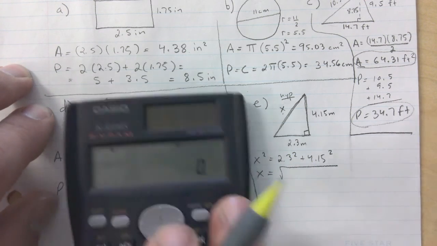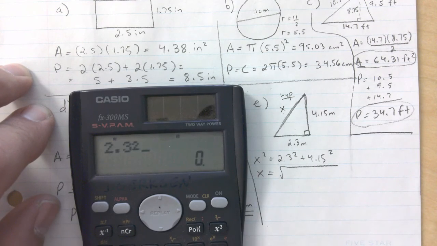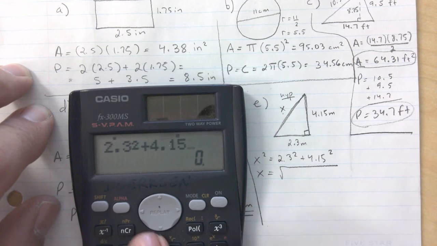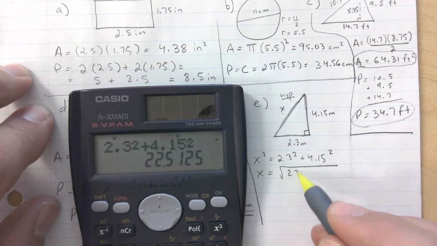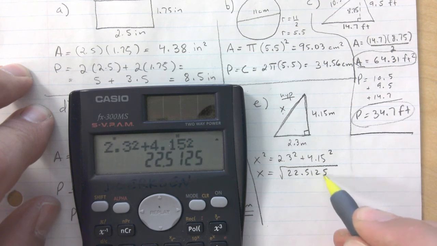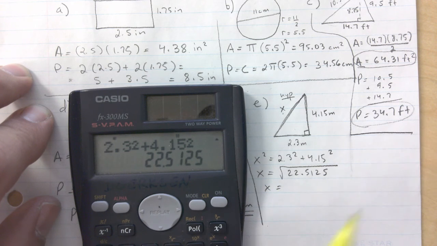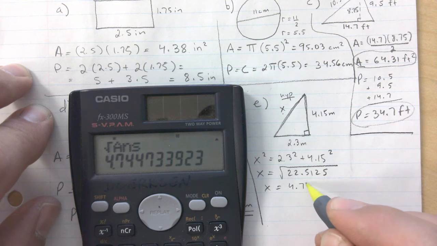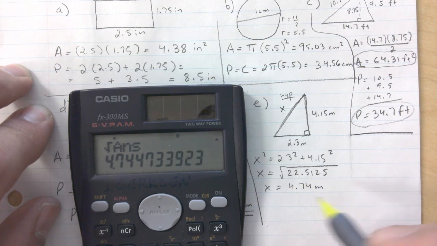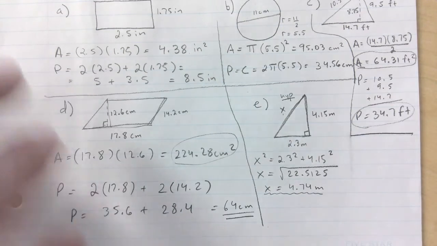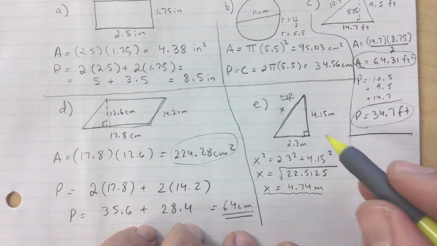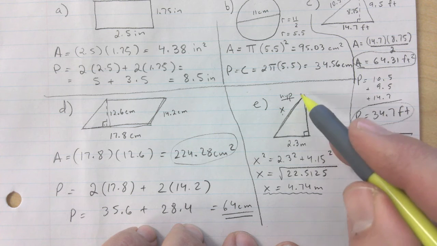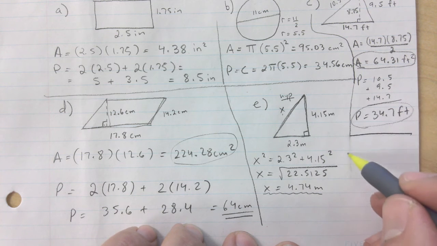Okay. X is going to be square root of whatever this is. So I don't know, it's been a while, right? So 2.3 squared plus 4.15 squared, 22.5125. Don't round too early. Square root that answer, you get 4.74 meters. So I'm going to park this for now. To find the area of this triangle, you didn't really need this though. Okay.